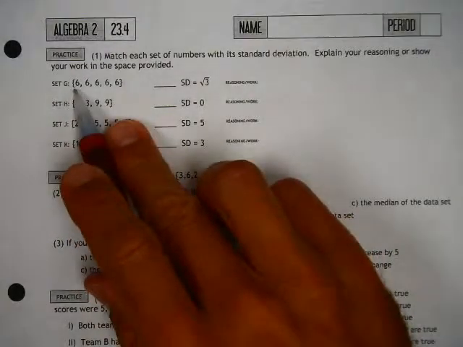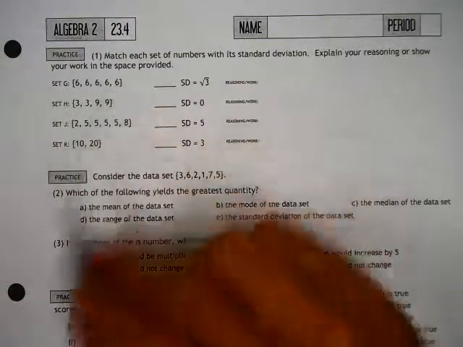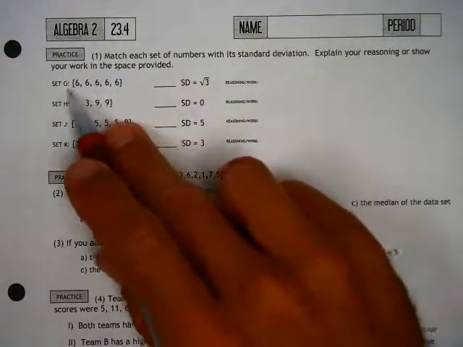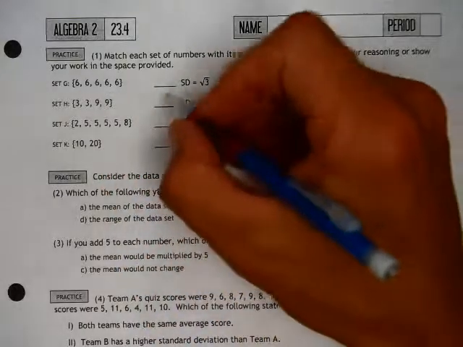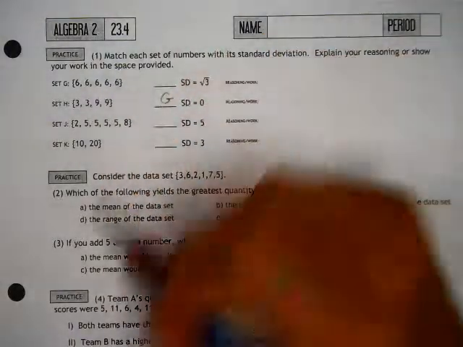Set G has a bunch of sixes. There's no deviation at all, and if we understand the standard deviation to be the average distance from the mean, then the mean is going to be 6 and the average distance is 0. So this is set G right there, and that's because this is the only one that doesn't deviate at all.